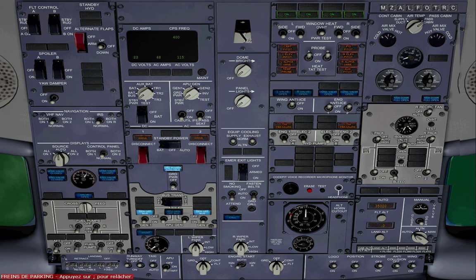Now set cruising altitude 38,000 feet and landing altitude, which is about 450 feet. And you can now turn the recirculation fan switch to auto, turn both packs to auto, isolation valve open, both engine bleeds on, and we're done with the overhead panel for now.